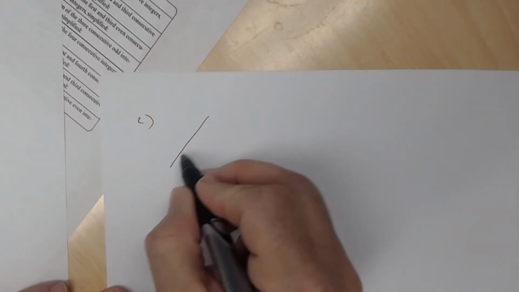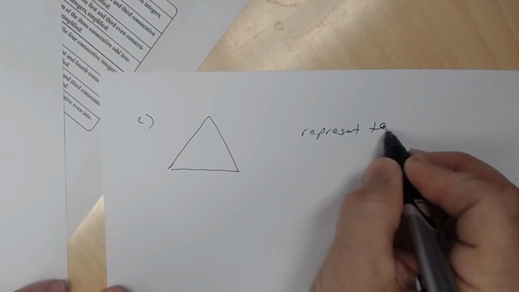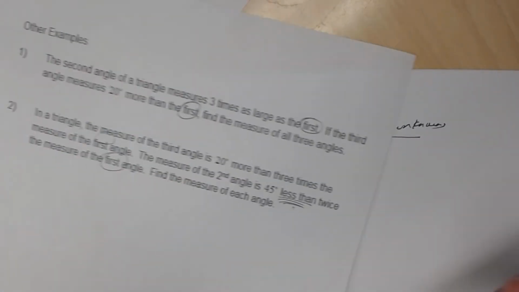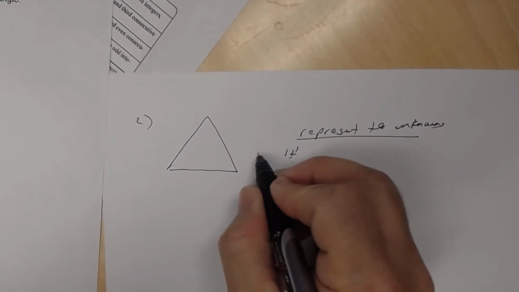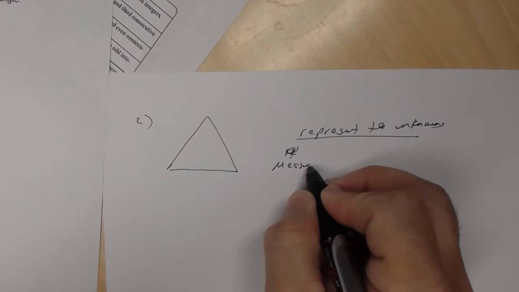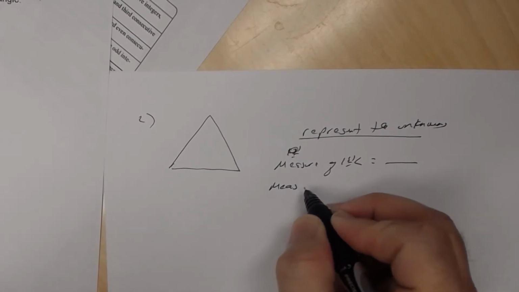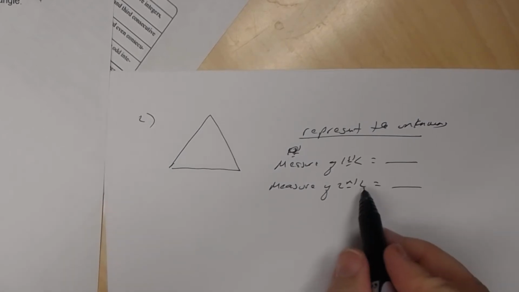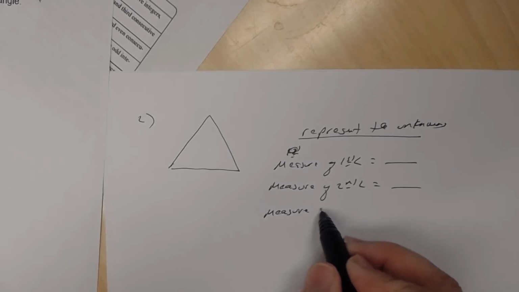Okay, less than. All right, so we have this triangle. And let's go ahead and represent the unknowns. All right, so in the problem they refer to them as first angle, second angle, third angle. So let's go ahead and do the same thing. So first angle, when I say first angle, I mean the measure of the first angle. And then the measure of the second angle. And remember, that's a symbol for angle. And the measure of the third angle.